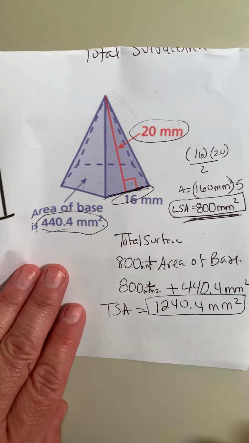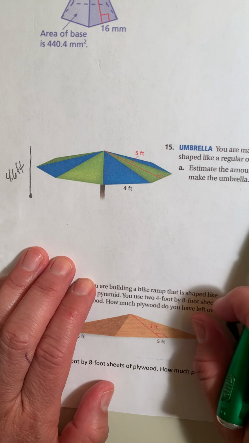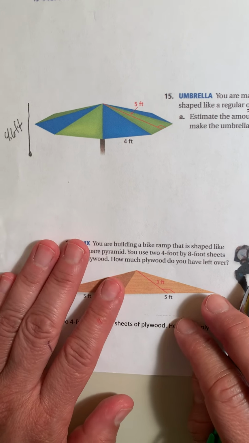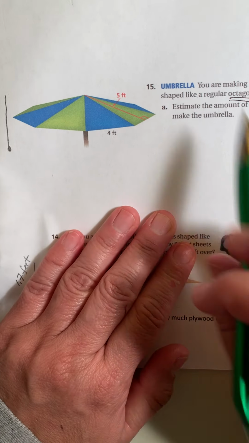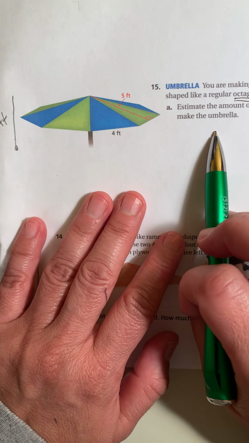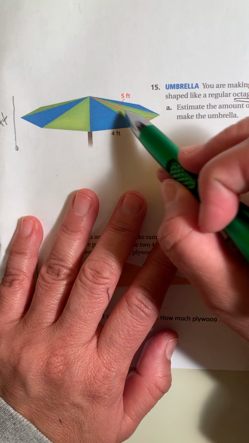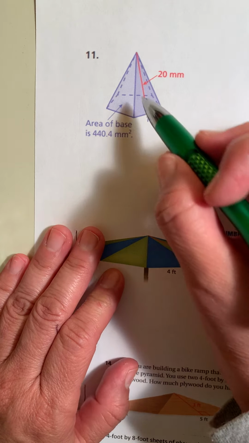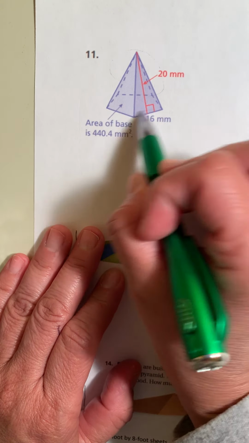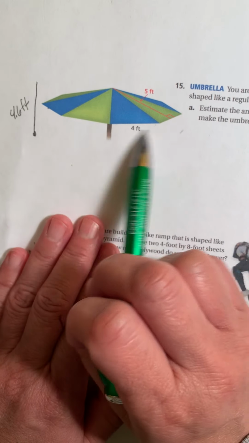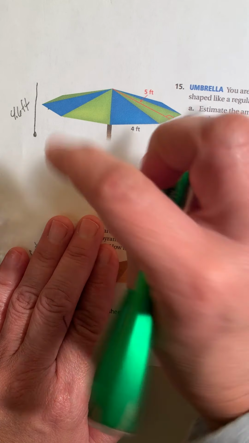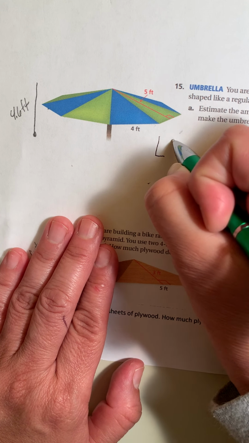All right, we're going to do another one real quick right here. So we're going to do this umbrella. So it says you are making an umbrella that is shaped like a regular octagonal pyramid. Okay, it says estimate the amount of fabric you need to make this umbrella. So we're going to find the surface area of this. We don't have to find a total because we don't need the bottom. Total would be if we wanted to find all of the sides and the bottom base. But on an umbrella, does an umbrella have a bottom base? No, it does not. So we just want to find the lateral.